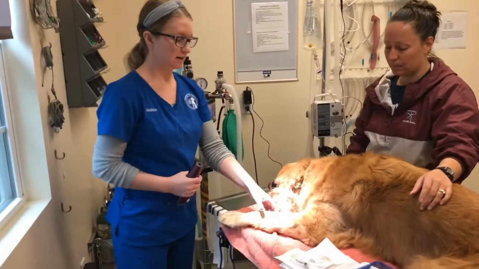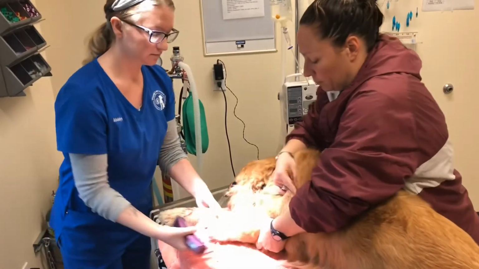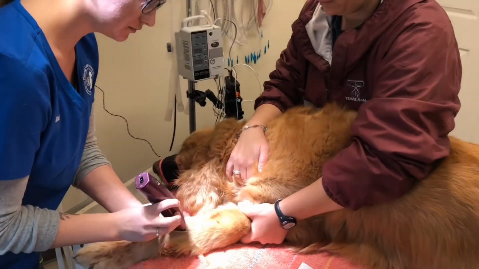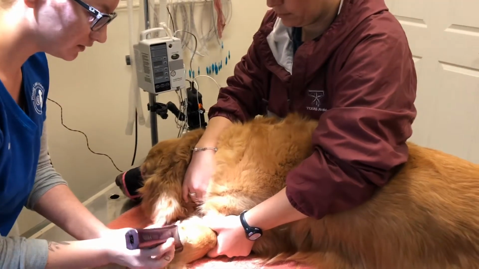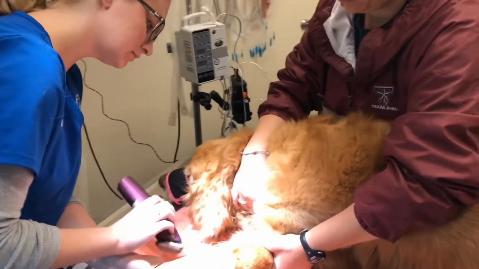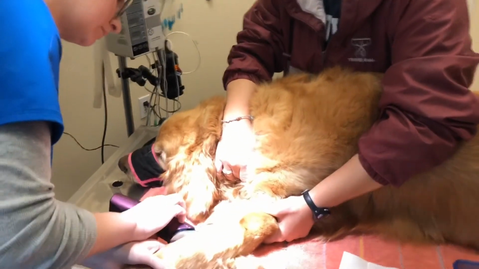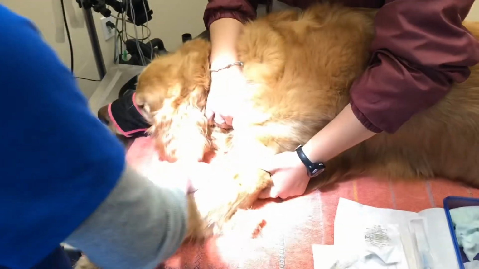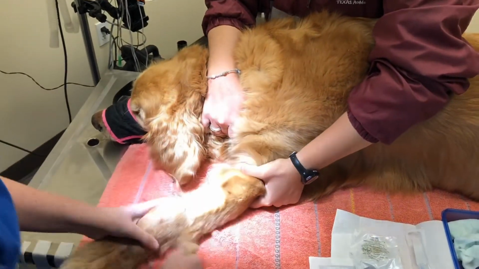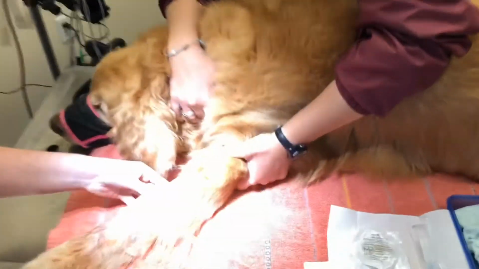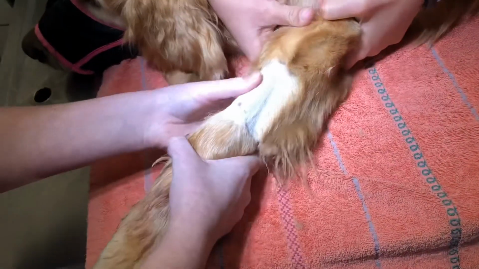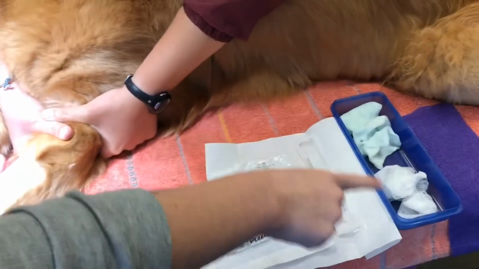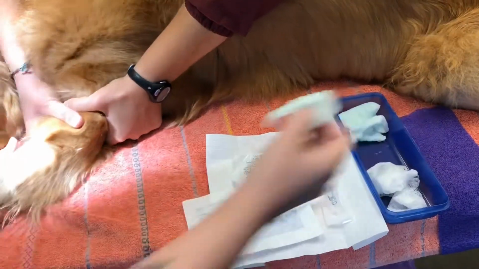I'm going to start by taking my front arm and shaving a small square where the cephalic vein should rest. I already have my supplies laid out here, so I have some chlorhexidine scrub and some alcohol, and we'll go ahead and clean our site next.